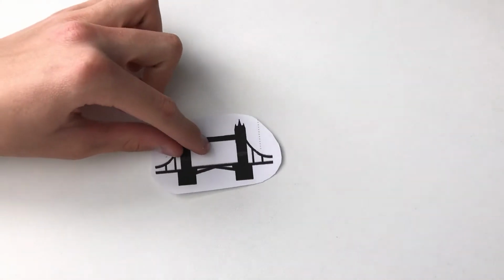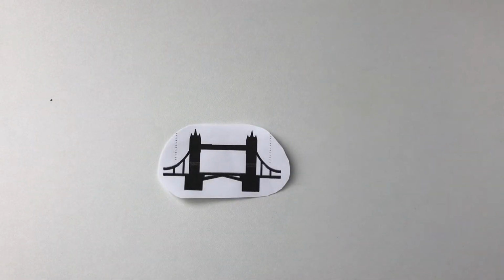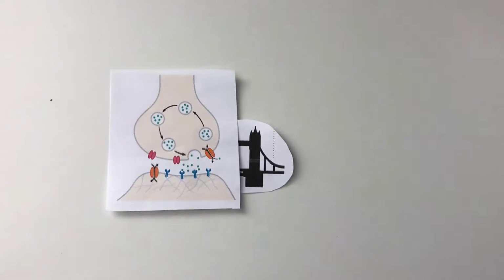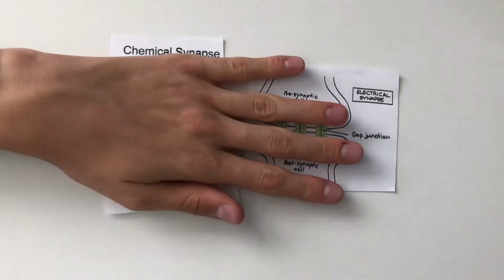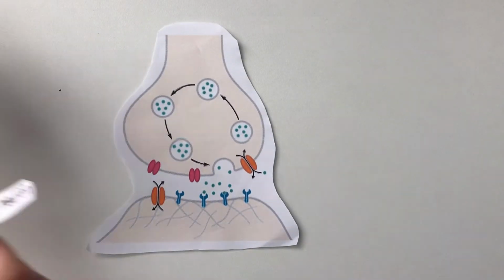Synapses are the connecting points between two neurons. There are two types of synapses, the chemical synapse, which is the most common, and the electrical synapse. Let's cover chemical synapses to start off. Chemical synapses look like this.